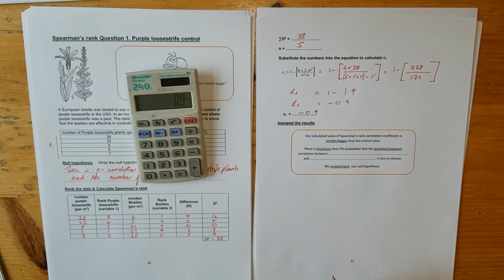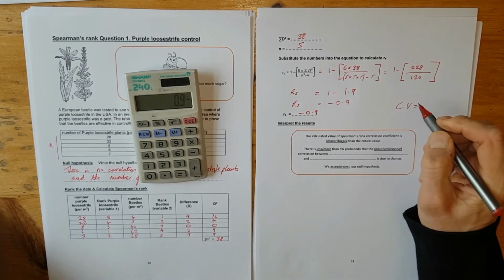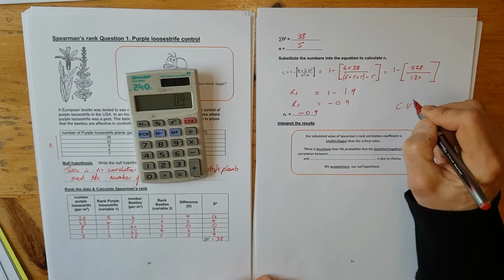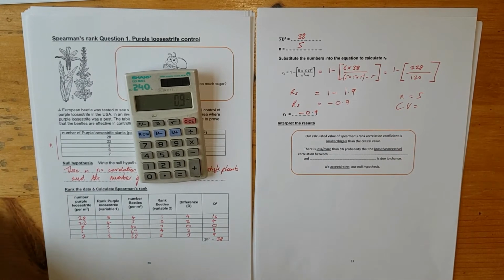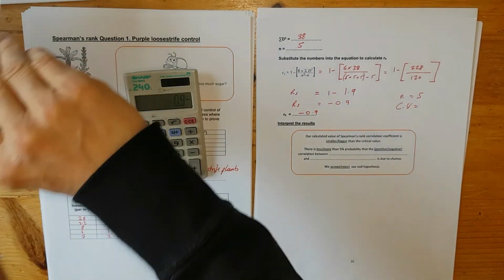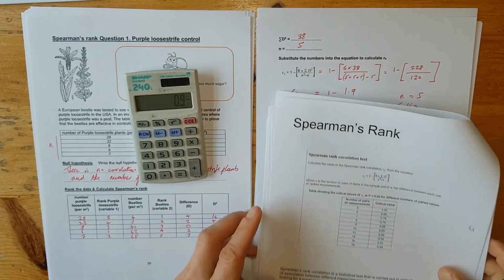And now we need to interpret our results. What's our critical value? Our critical value is dependent on our number of pairs, let's just find, I've lost the chart now. Here we go.